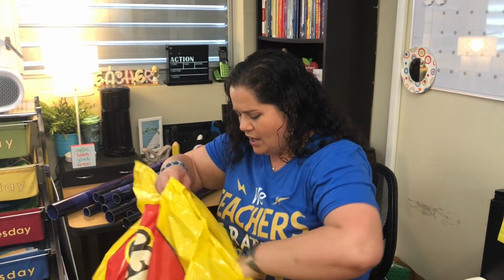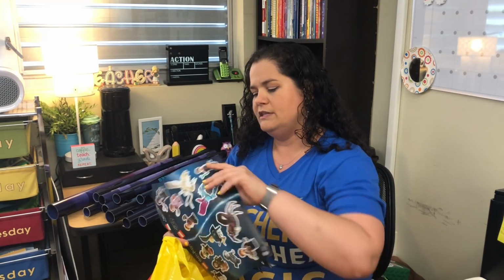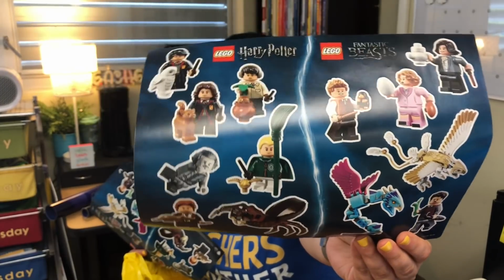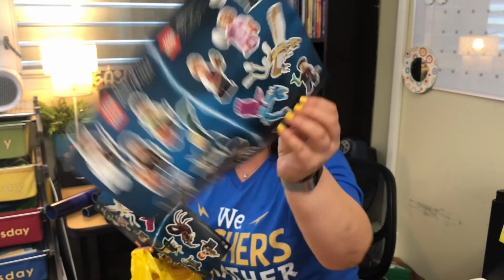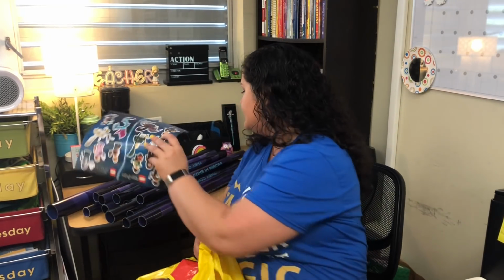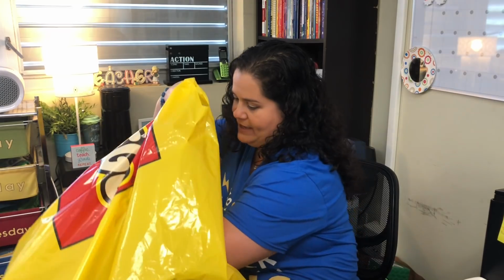But that's not all. They were also giving away these stickers. These are sticker sheets. And of course I'm keeping one for myself so that I can put it on my notebooks or somewhere. And I have 2 more, so I can also give these away to my students. And here's the best part.